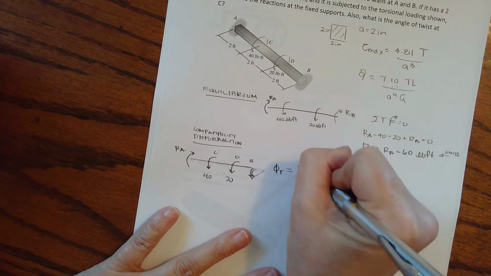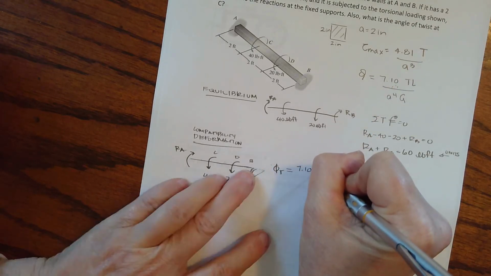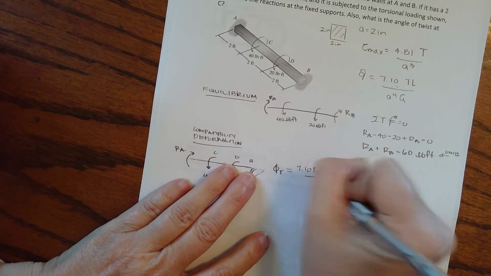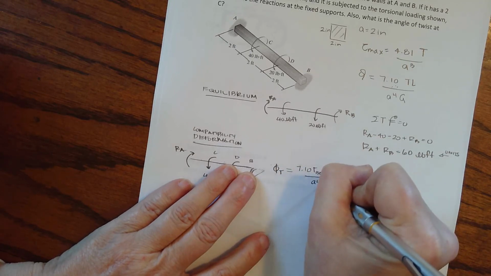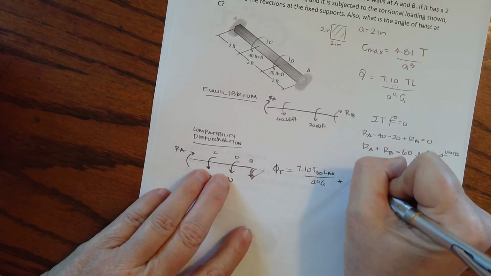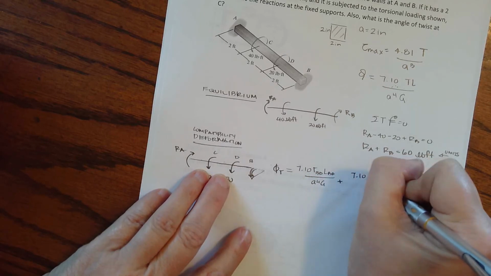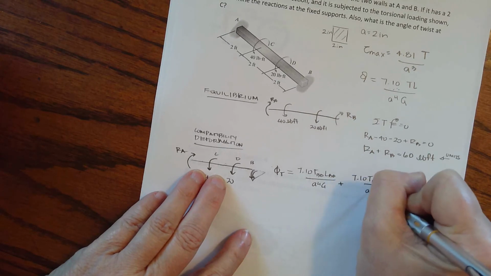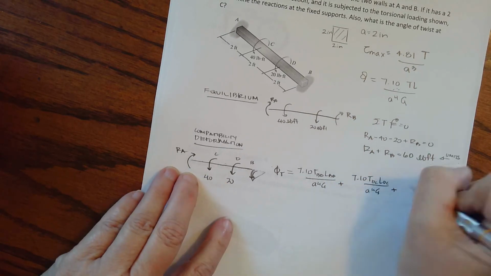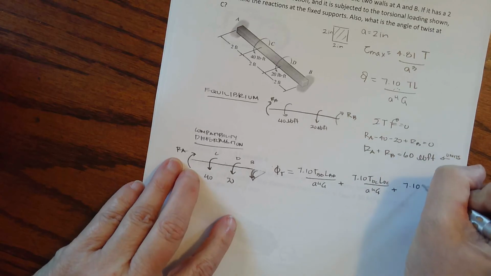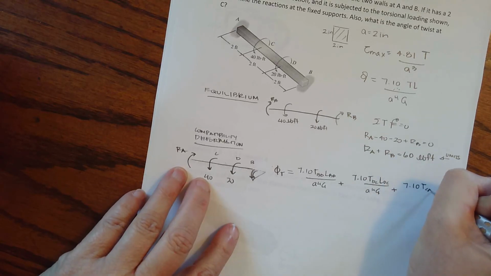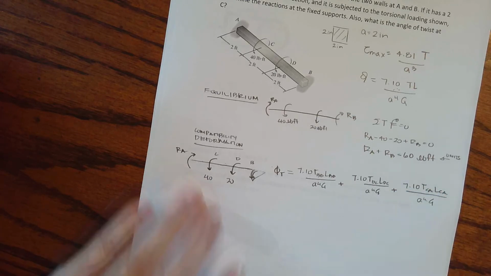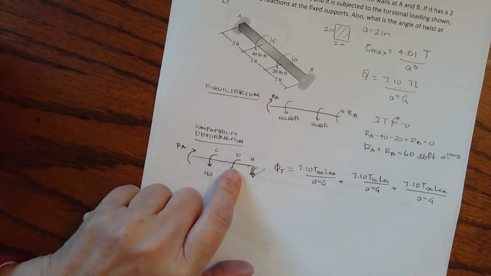So I have 7.10 torque of B to D, length of B to D, divided by A to the 4th G, plus the 7.10 torque from D to C, length of D to C, over A to the 4th G, plus 7.10, the torque from C to A, the length of C to A, divided by A to the 4th G. So I have to be able to find these internal torques.